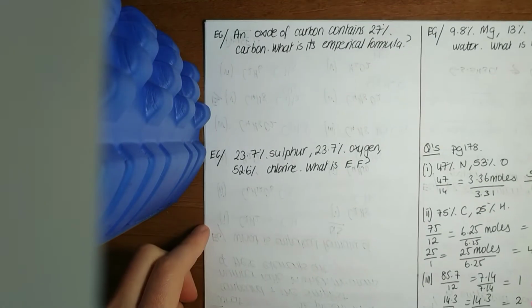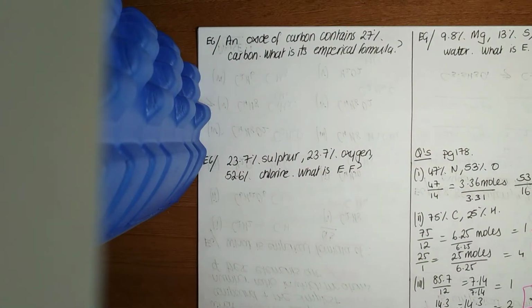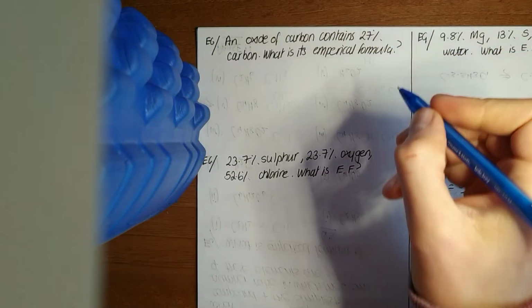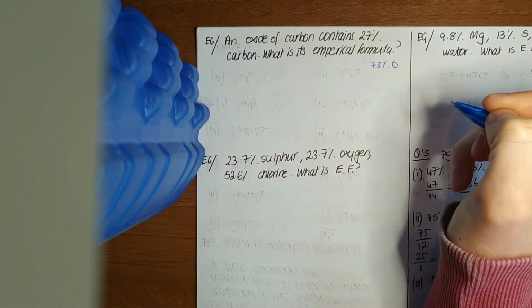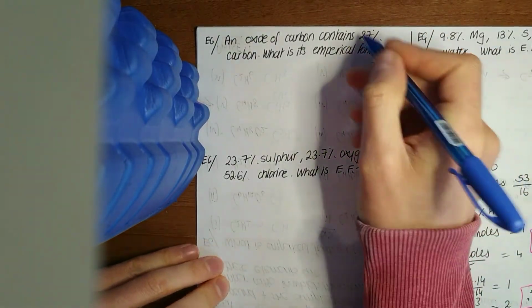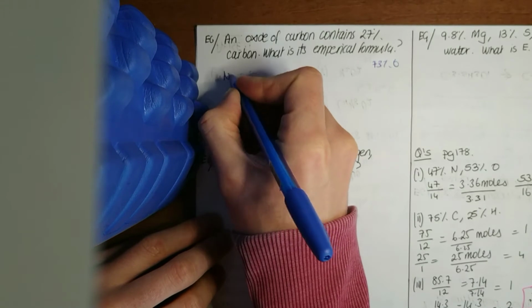Now, third example here. An oxide of carbon contains 27% carbon, what is its empirical formula? When it says an oxide of carbon, obviously it means that it's carbon and oxygen. And if we have 27% carbon, that must mean there's 73% oxygen. You're 27 and you're 73, adding up to 100. So work out the number of moles of each.